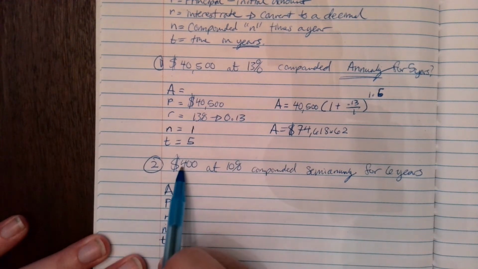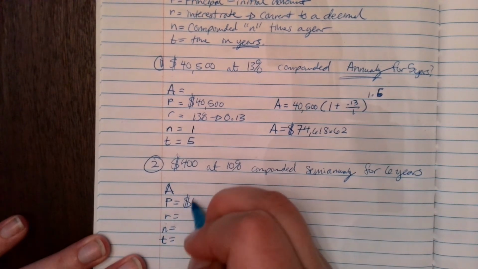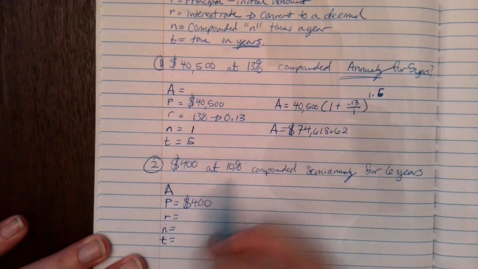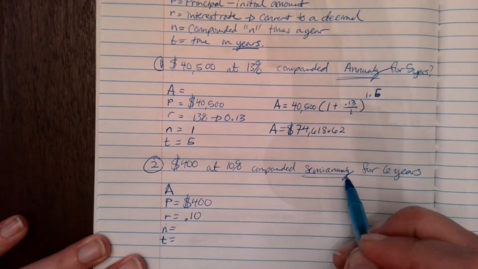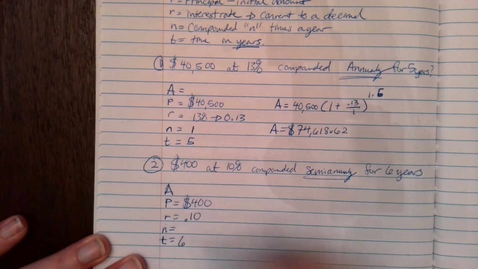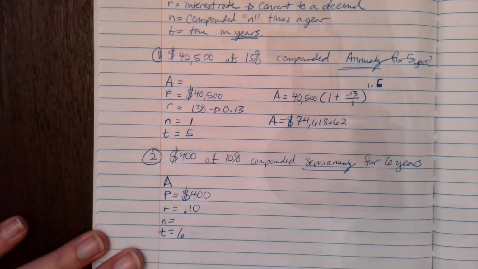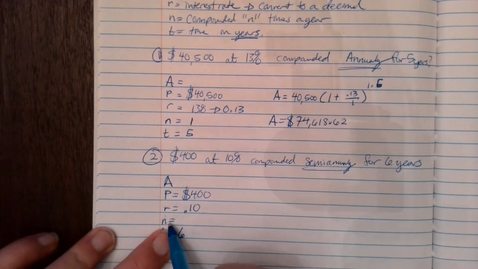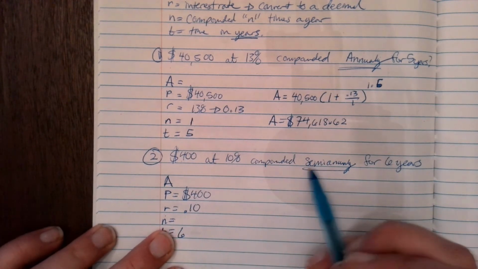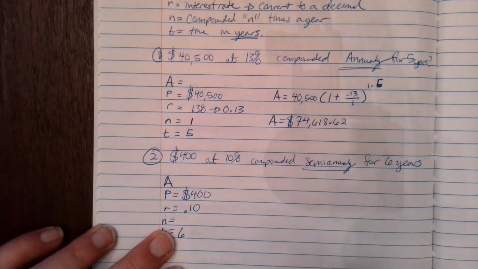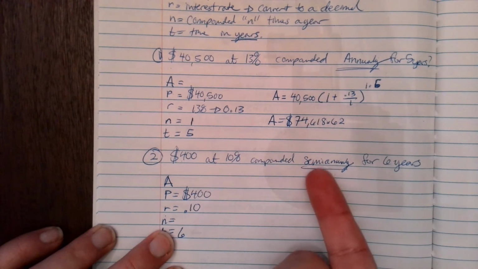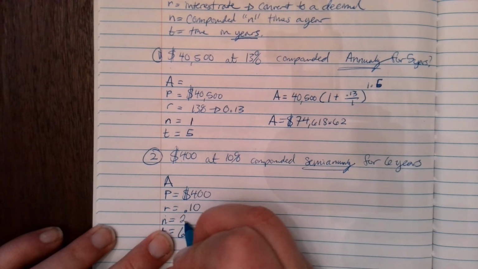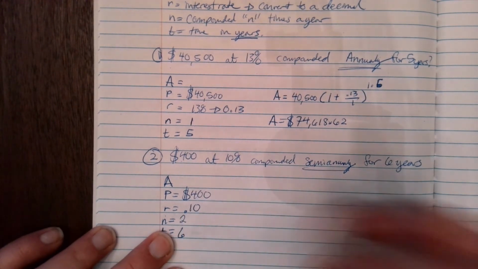My principal, starting amount. My interest rate. Semi-annually, we'll come back to. And T is just 6 years. N is our semi-annually. Semi means 2 or half. So if it's happening every half year, that would be 2 times a year. Then we just set it up.